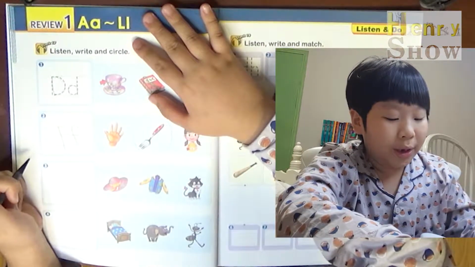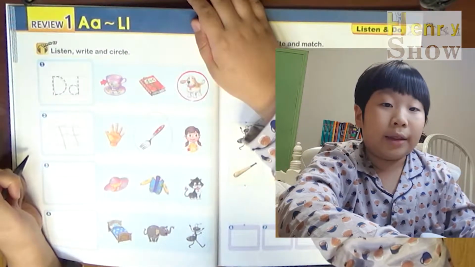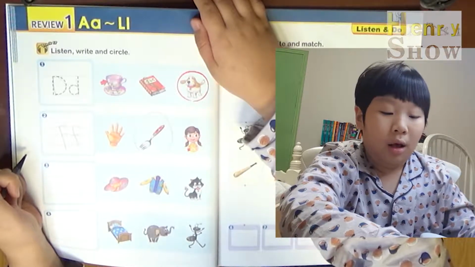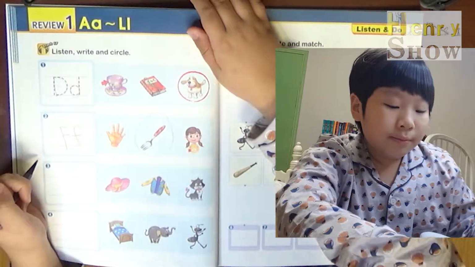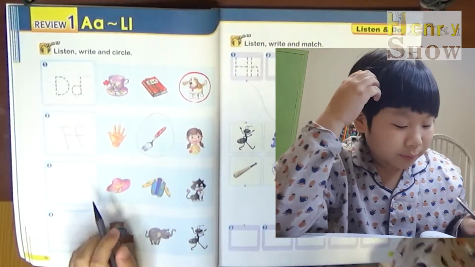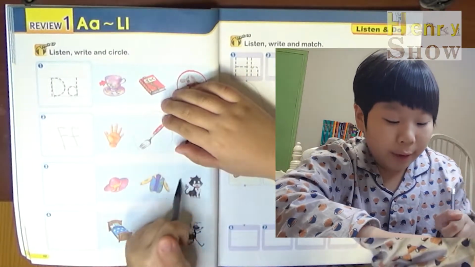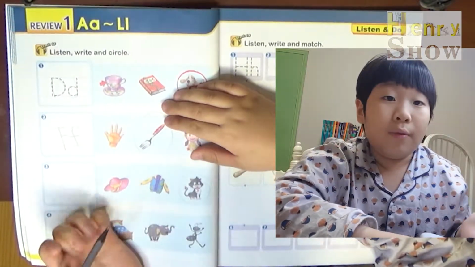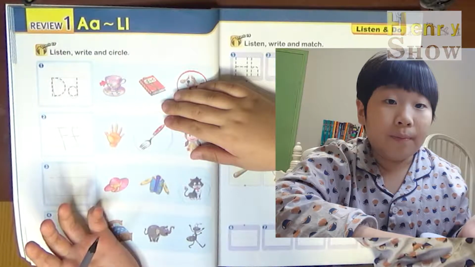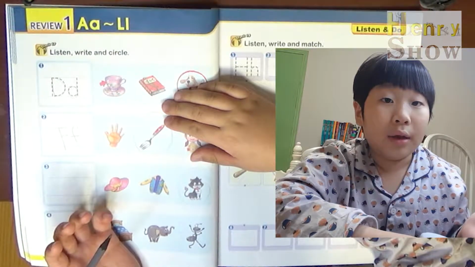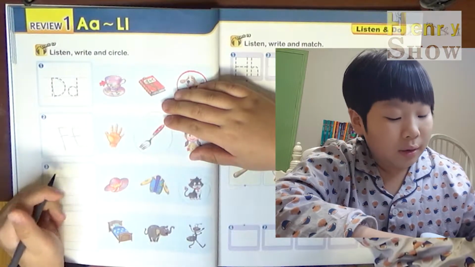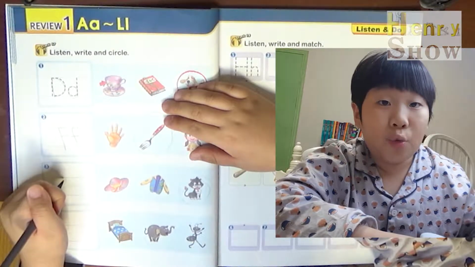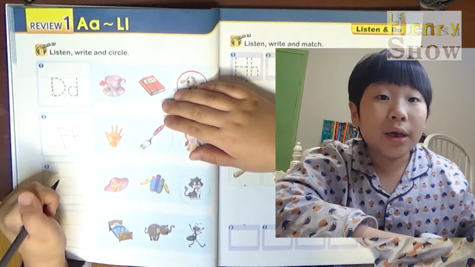Number 3. Cat. Where is the cat? There it is. What is the cat's beginning letter? The cat's beginning letter is C. K.